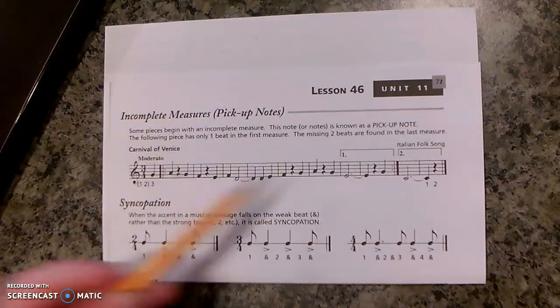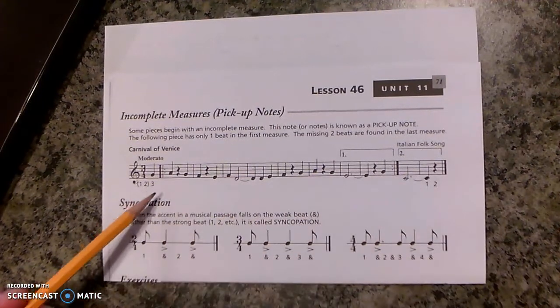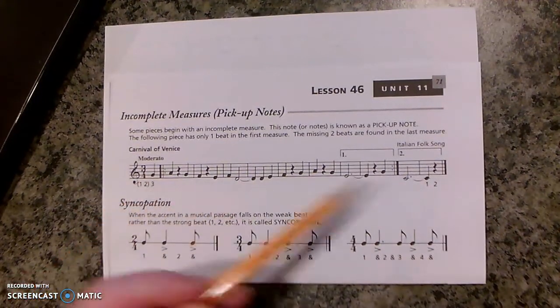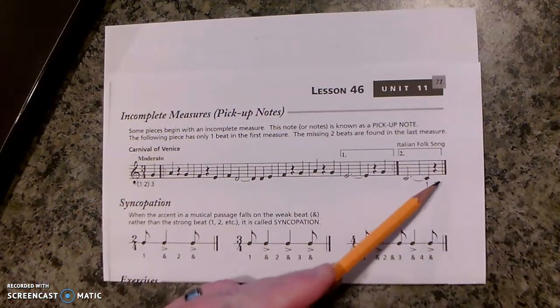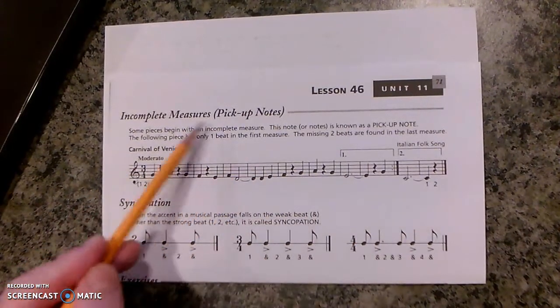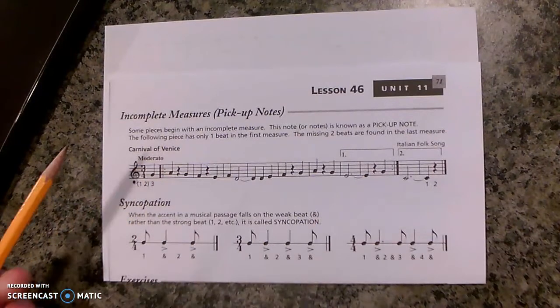So here's 1, 2, 3. So we actually start on beat 3 in this song. So this and this should add up to whatever your time signature is. That's called an incomplete measure or a pickup note.